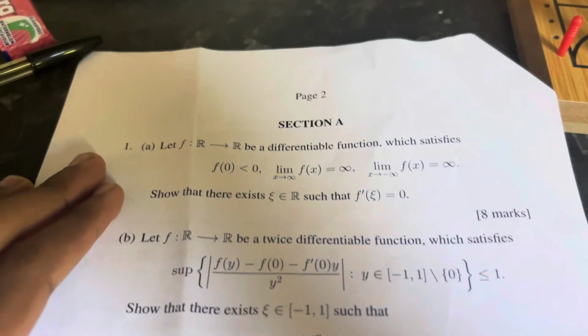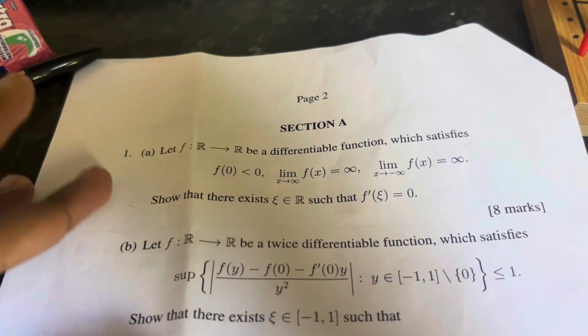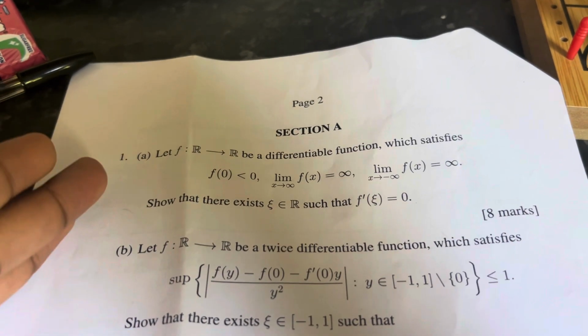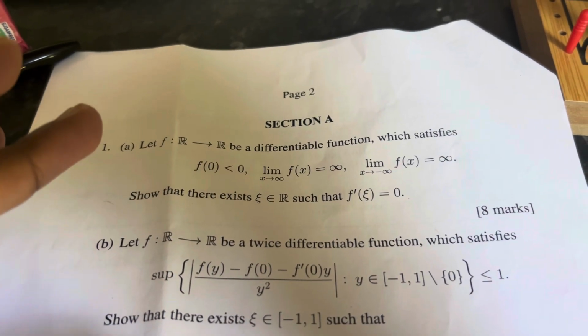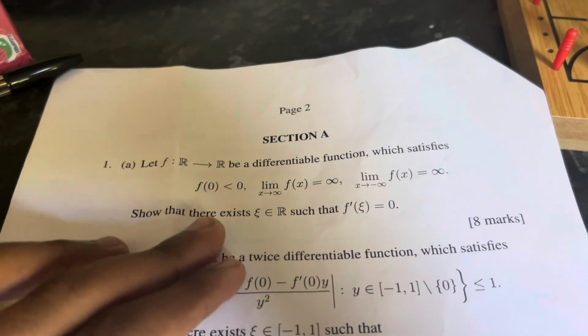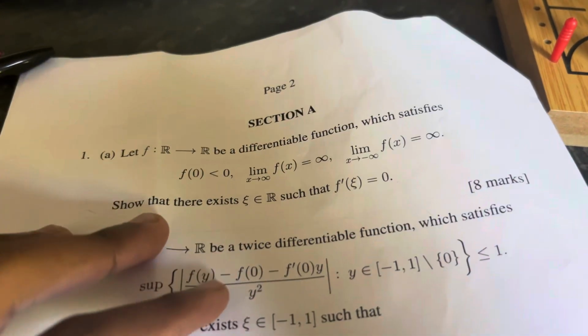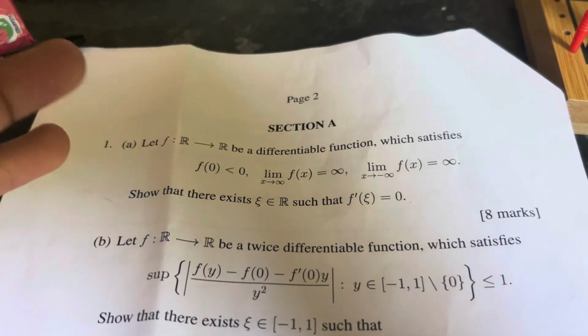Now, for 1a, normally, I noticed in the past papers, 1a normally needs mean value theorem, but I had no idea how to apply that to this one, seeing as you only have the limits as x goes to infinity, not actual values there, and I was unsure if I could still apply those, seeing, you know, infinity isn't a real number.